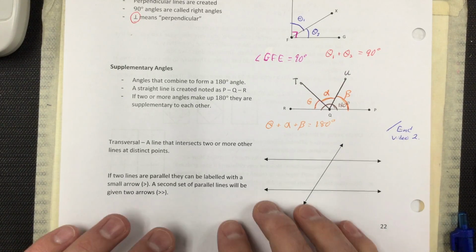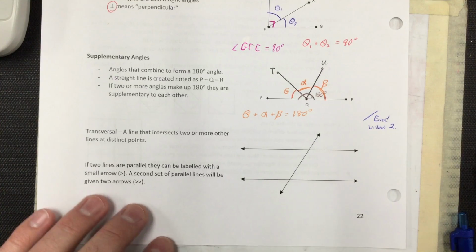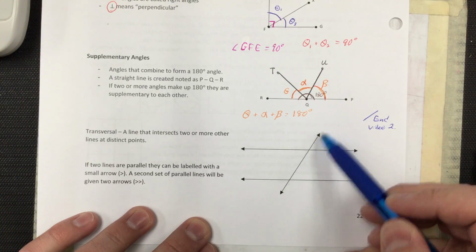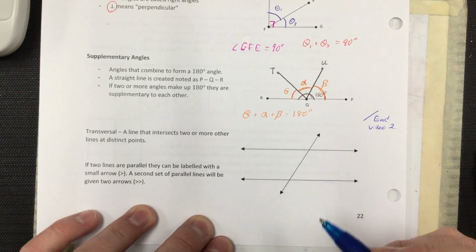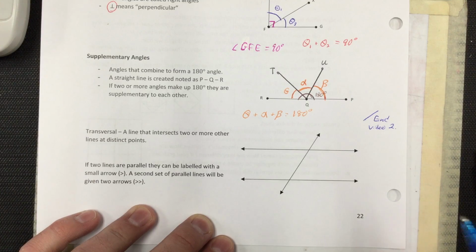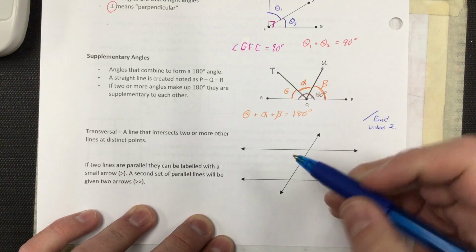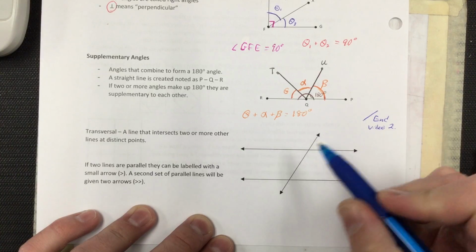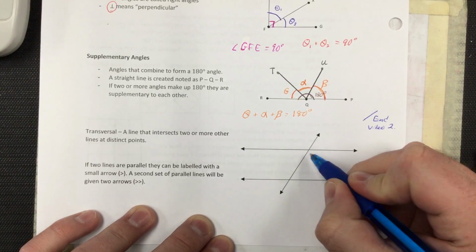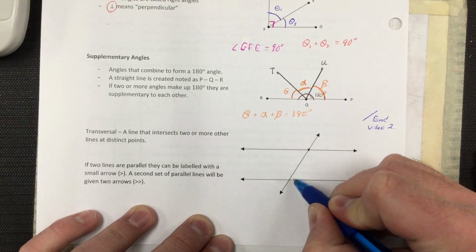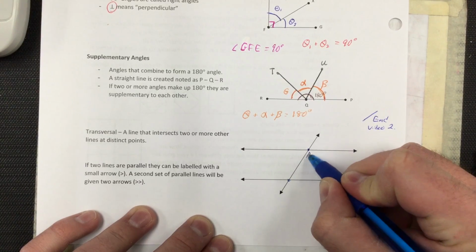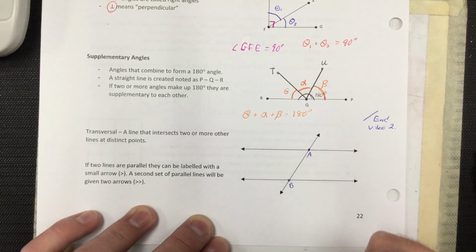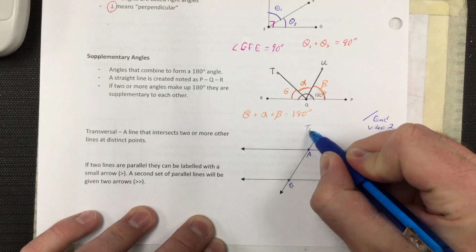All right, so we're going to continue on here. If we have a line that crosses over two other lines at distinct points, I'm just going to label these here. We'll call that point A and this one point B. We call that a transversal.